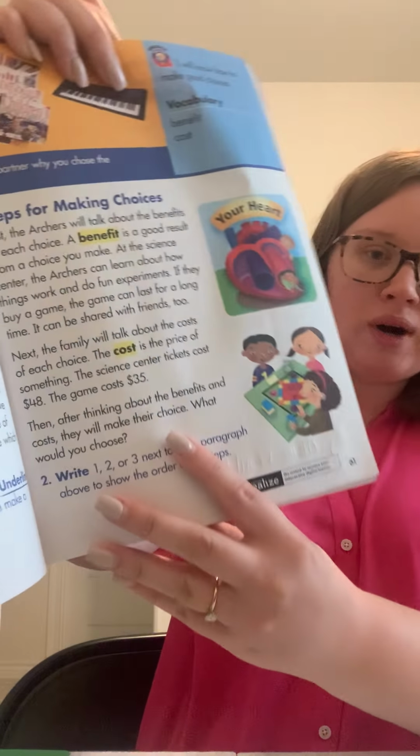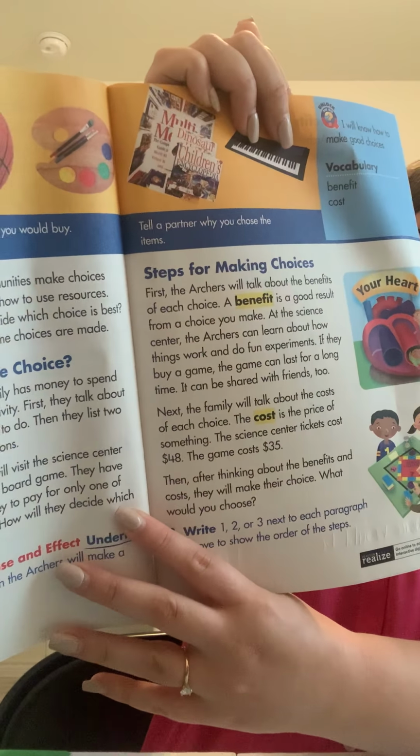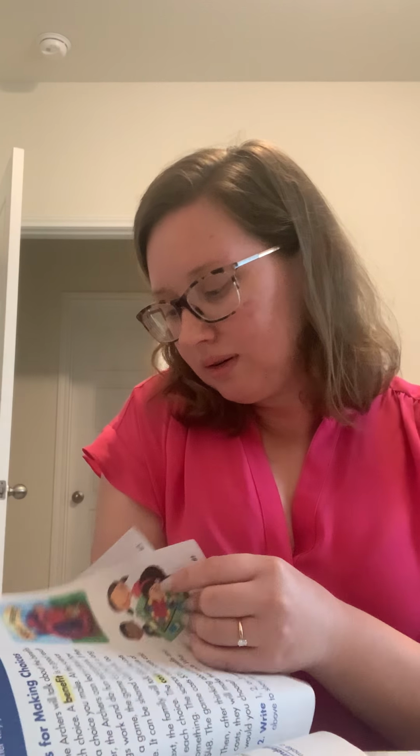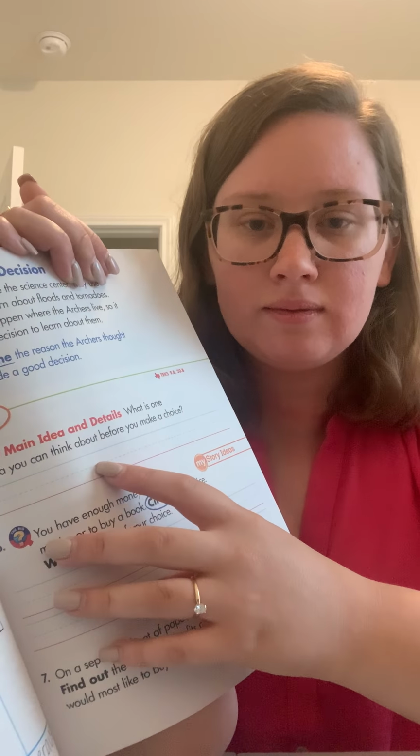Remember back on page 61, it talks about steps to make a choice. So what is one good way to think before you make a choice? Complete sentence here, please.